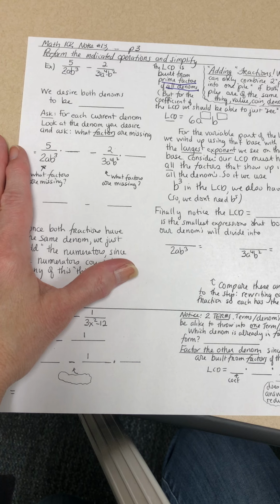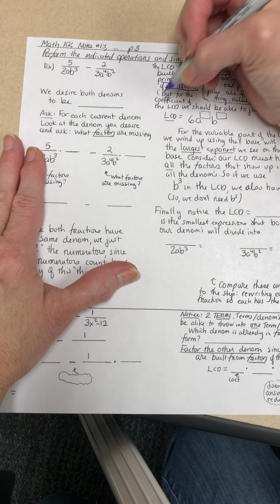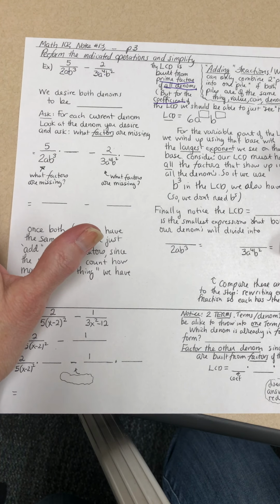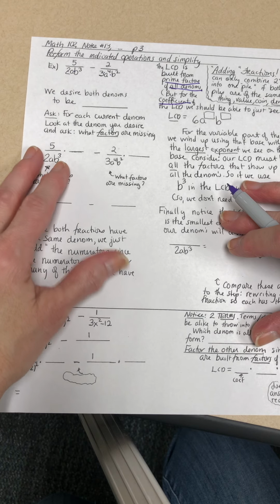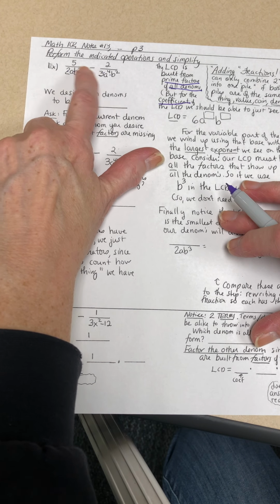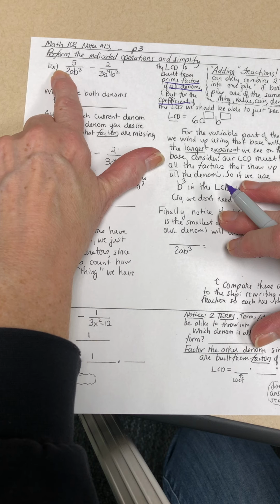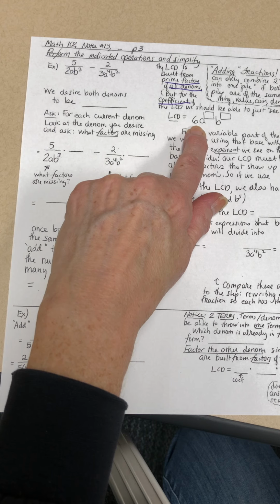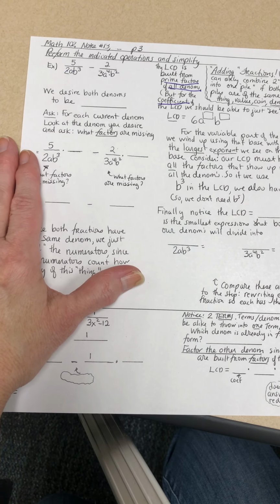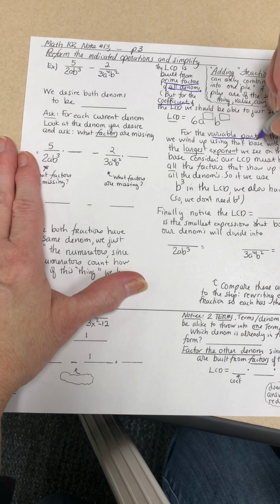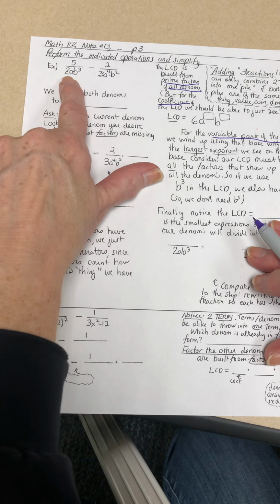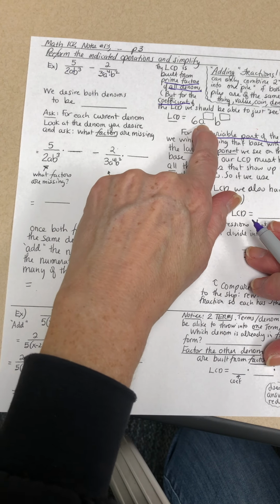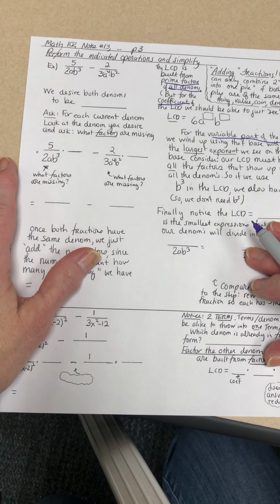Now, it is kind of a two-stage process when there's coefficients. And I'm going to keep the coefficients small, not like 60 and 72. First, look at the coefficients, and you should be able to figure this out in your head. What is the LCD between 2 and 3? That's 6. So 6 will be part of the LCD. And now, look at the variable parts of the LCD. So, the variable factors that show up are a's and b's. So I know I will need a's and b's in my LCD.